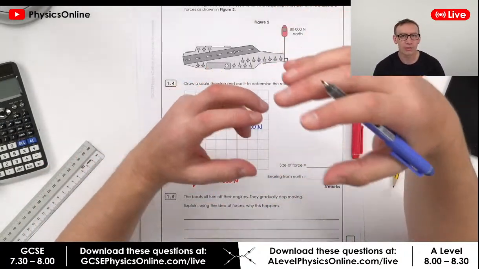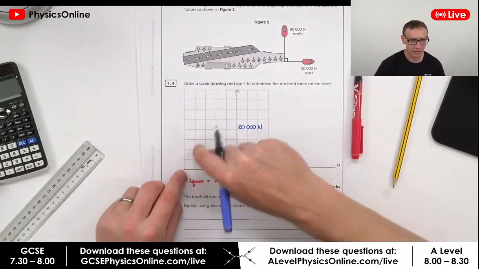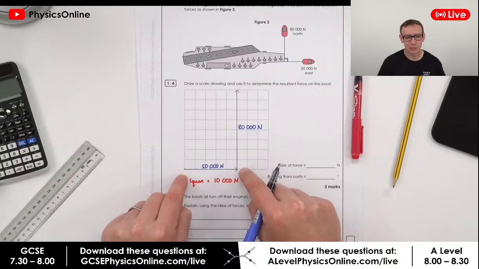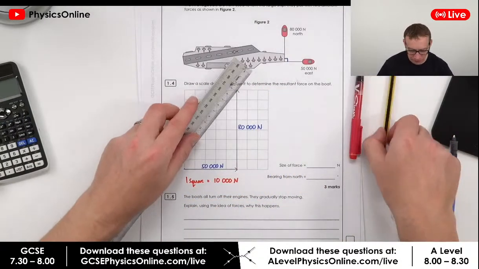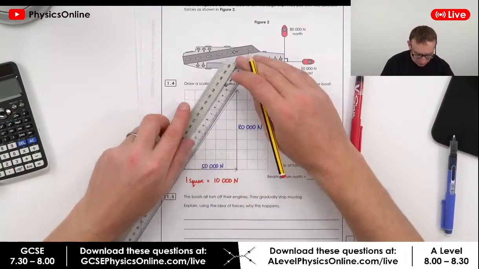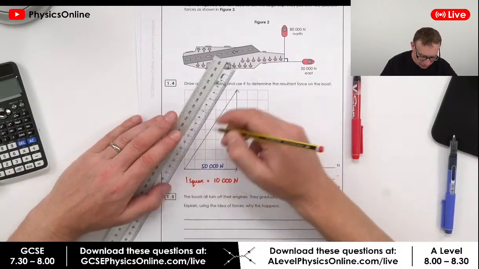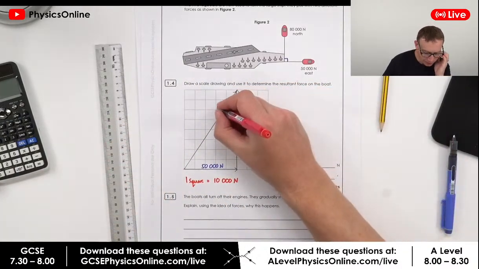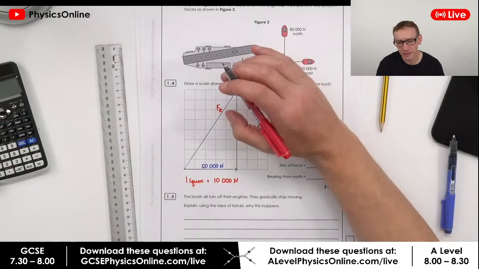Okay, now what's the resultant of these? Well, we can work out the resultant of lots of different vector arrows by going from the very start to the end. So what we've done is we've added one force arrow to another force arrow. And now we're going to go from start to finish. Hold on, that's not the best line. We're basically going to go like that from start to finish. Okay, and I'm going to call that FR, my resultant force.